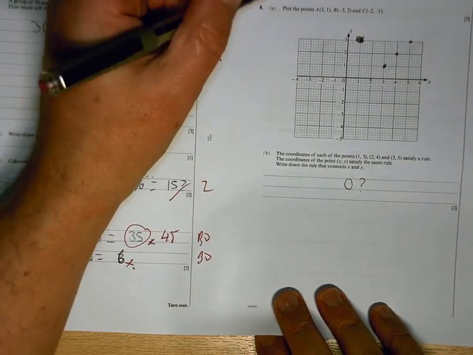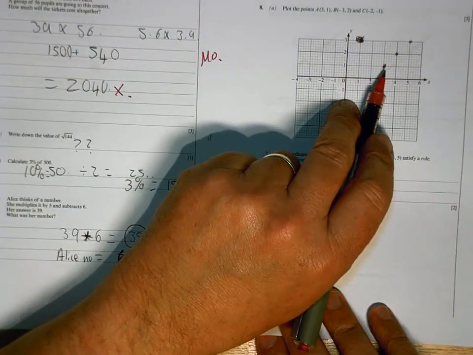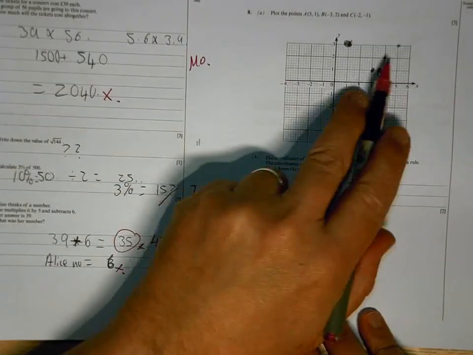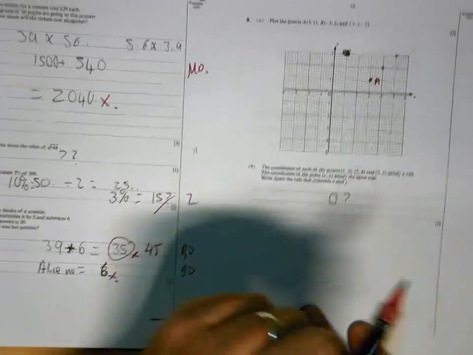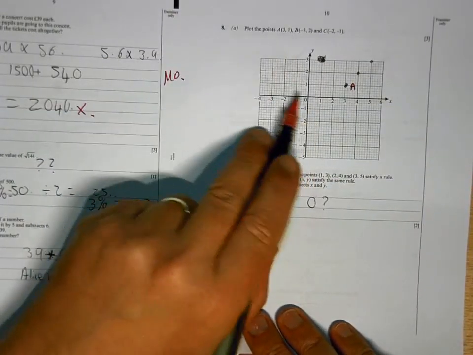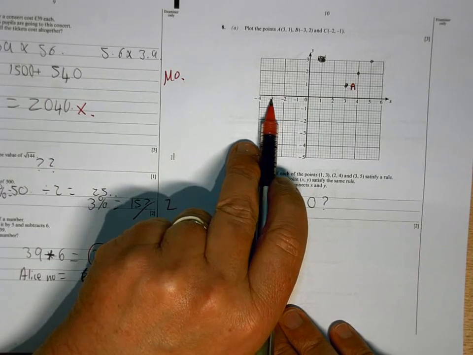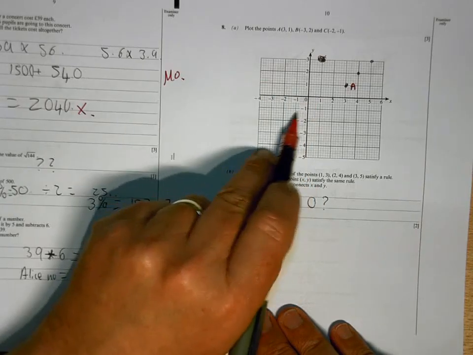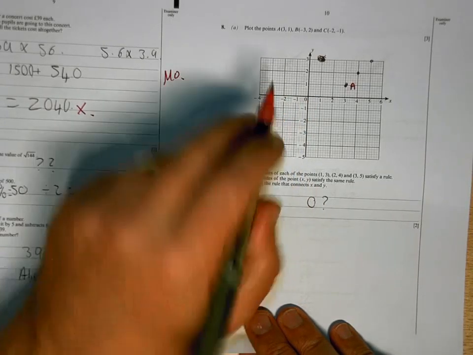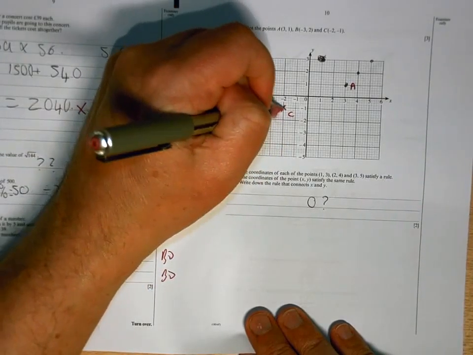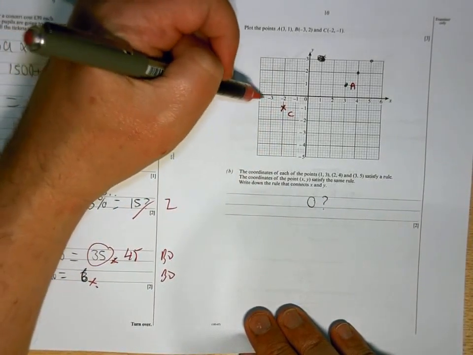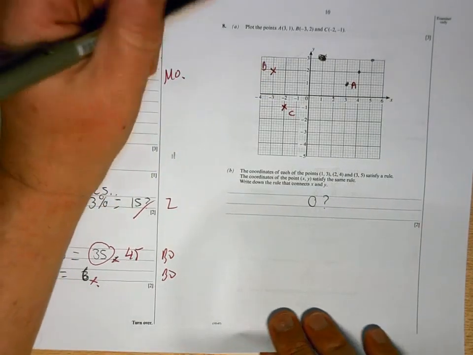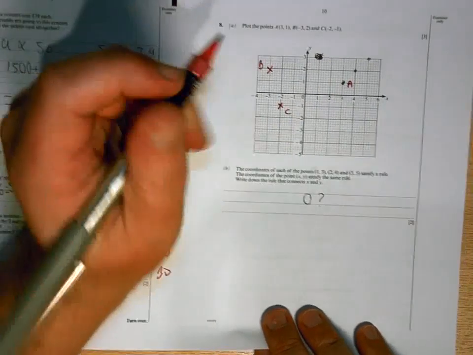With this one, right, so that is correct, but you haven't labelled it. Okay, you need to tell me that that's A, otherwise how would I know that that's not A and that's not A? So you don't get the mark. Negative 3, 2 means you're going to go across negative 3 and then up 2, and then C is negative 2, negative 1, which is there. So you'd need C to be there, and you'd need A to be, B to be there. So no marks for that because you didn't label it.